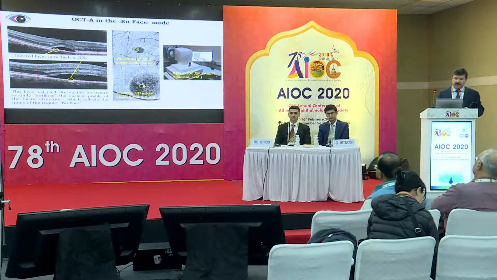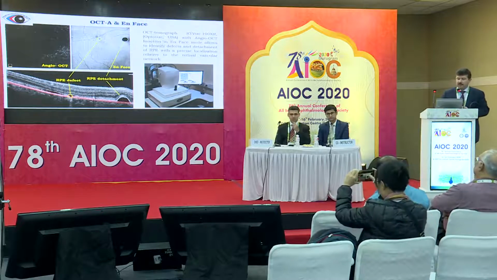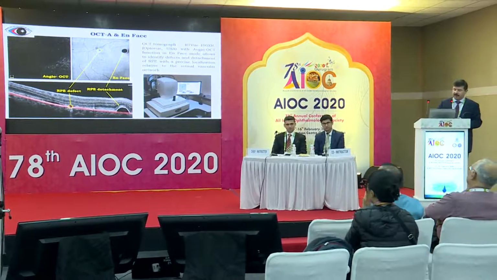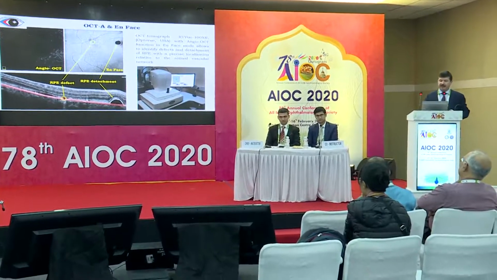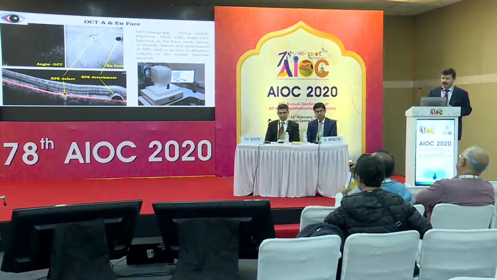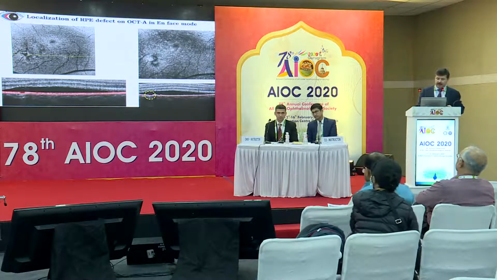I'm sorry. So, the OCT tomograph OptoVue with angiography function in phase mode allows to identify defects and detachments of RPE with a precise localization relative to the retinal vascular network. So at this slide you can see the precise localization of RPE defects on OCT-A in phase mode.